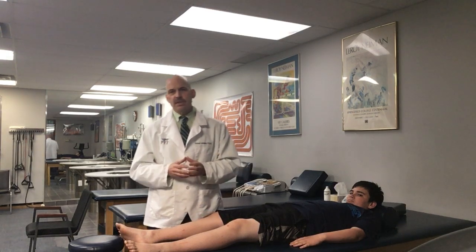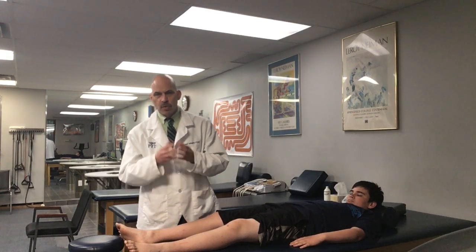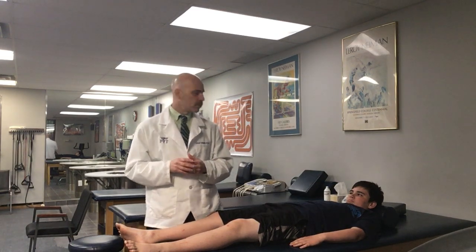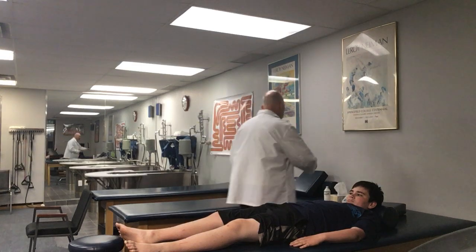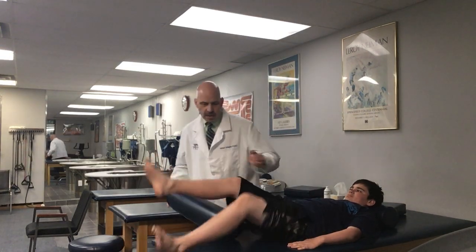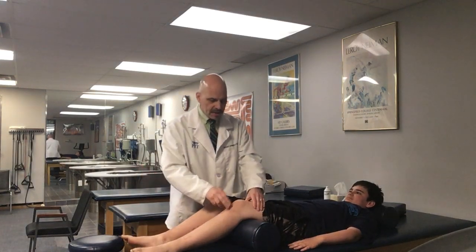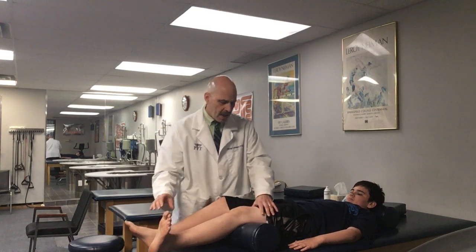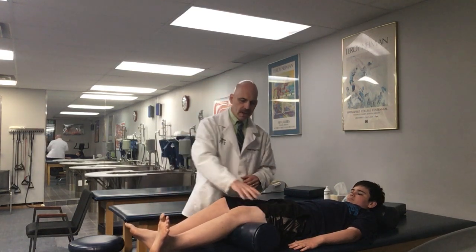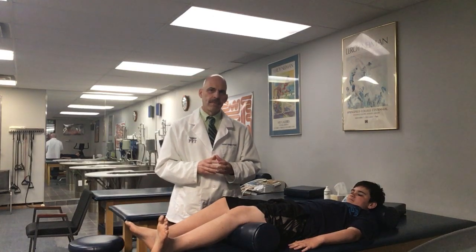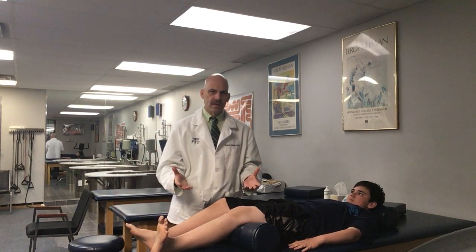So the first exercise I like to teach my patients is something called a quadriceps set. We usually use a pillow or something to help give a little proprioceptive feedback. So what I'll do is take a pillow, place it under Michael's knee, and have him tighten or push down to the pillow, bringing the toes up and compressing the pillow, tightening the quadriceps muscle, holding for a count of 5 seconds, and then relaxing.